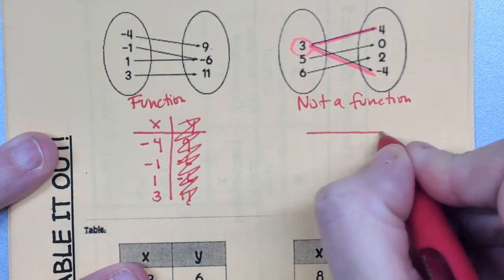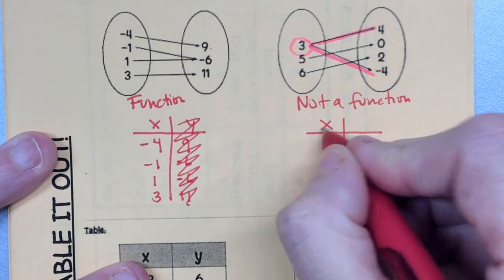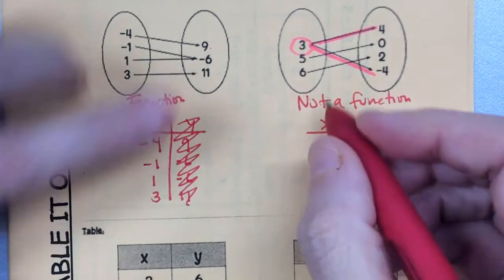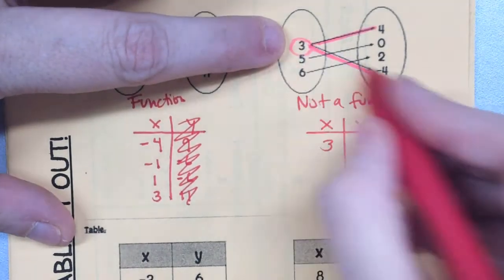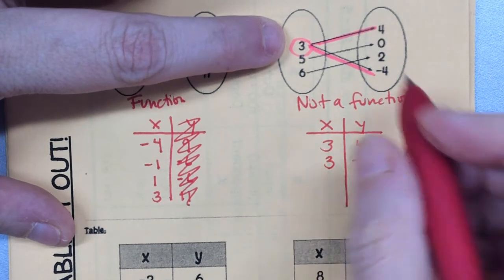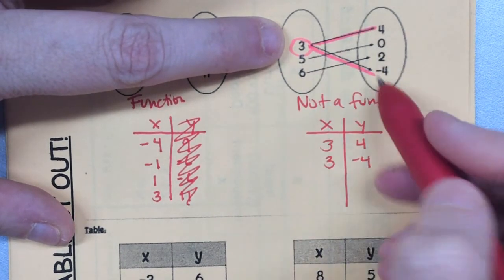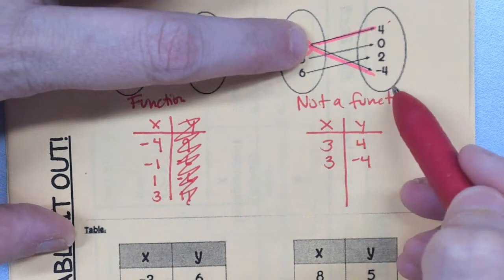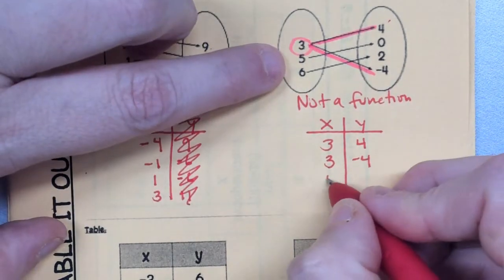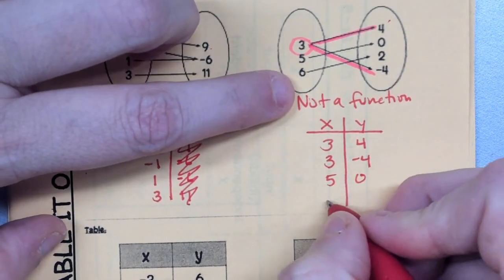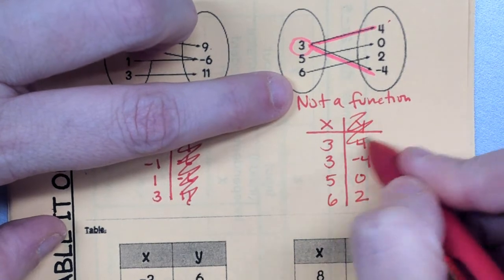Now look at this one. Okay? When I draw this one, my 3 maps to 4. My 3 also maps to -4. So that means those are 2 different ordered pairs. I have 1 going to the 4, and then I have 3 also with the -4. I've got 5 with 0 and 6 with 2. I squiggle out the Y's.